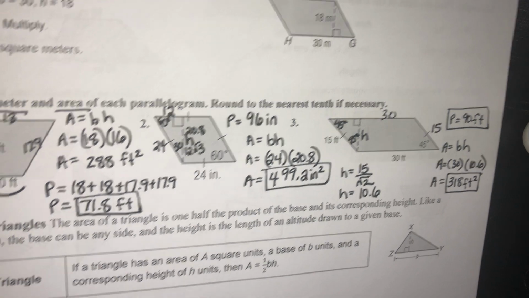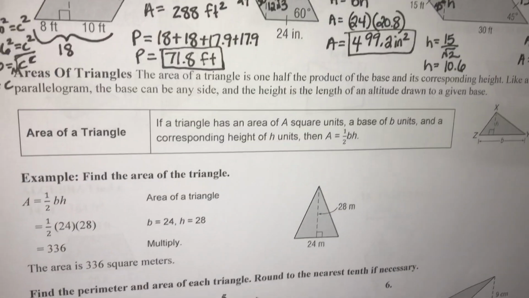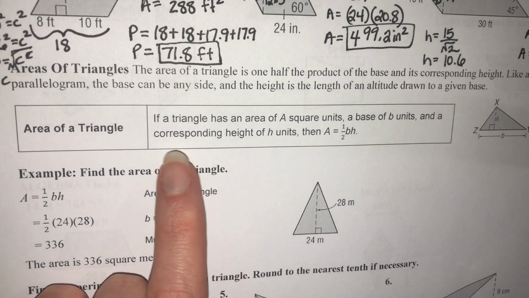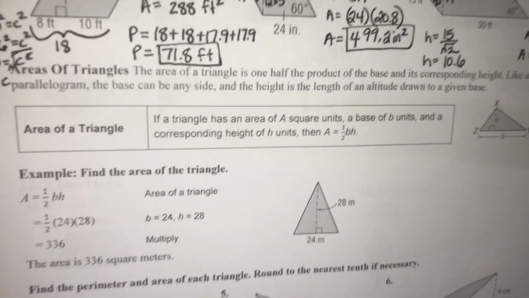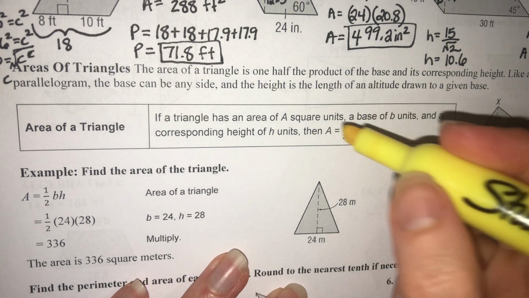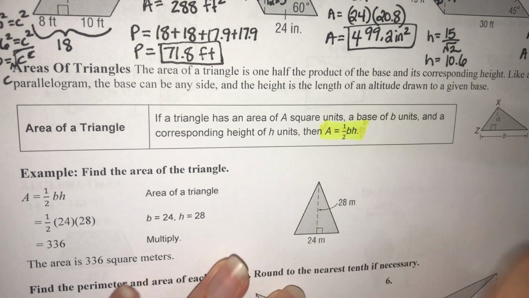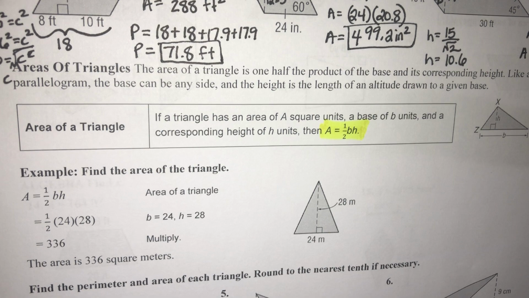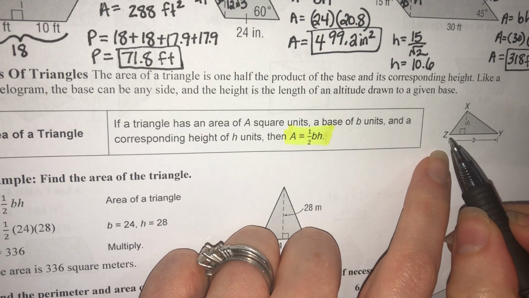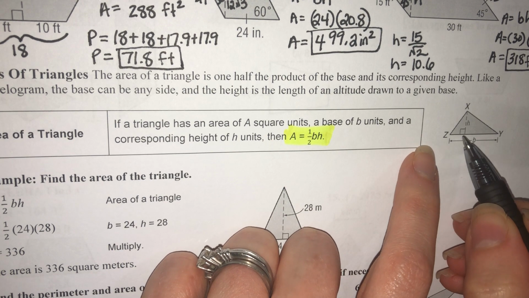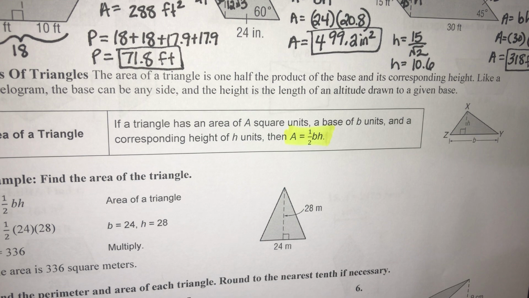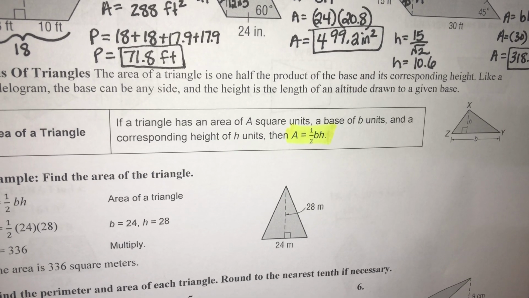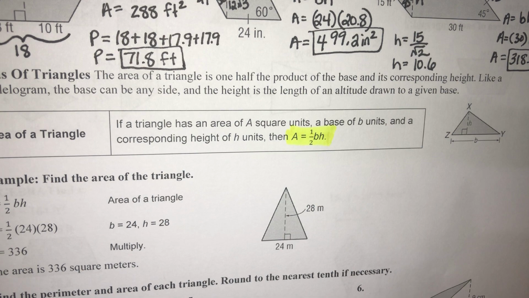Okay, let's scoot on down and work on some triangle problems. So for the area of a triangle, you're going to use this formula, 1/2 times the base times the height. Or you can do base times height divided by 2, which means the exact same thing. Now you need to keep in mind your height and your base have to be at a 90-degree angle to each other. And occasionally that means that your height is going to be outside of the triangle. So we'll do an example where we look at that.